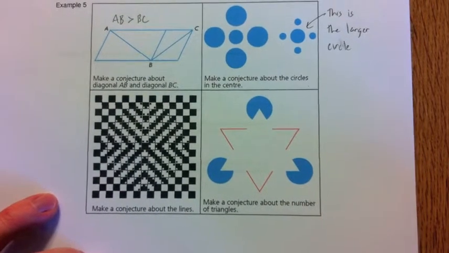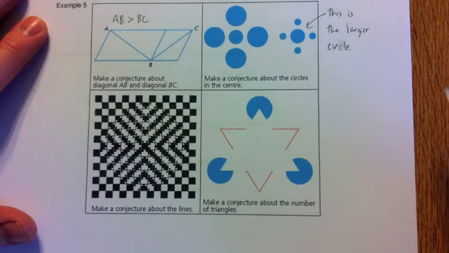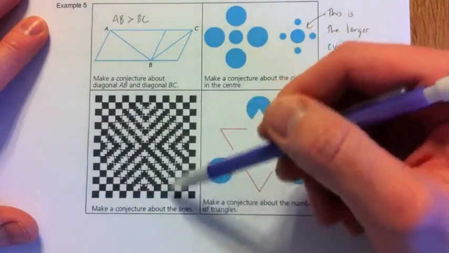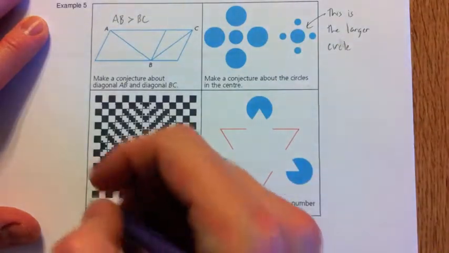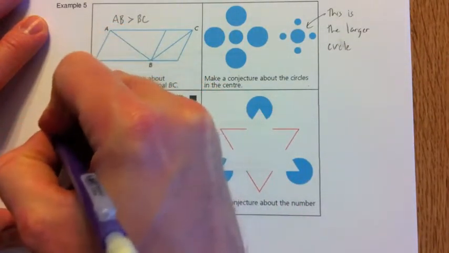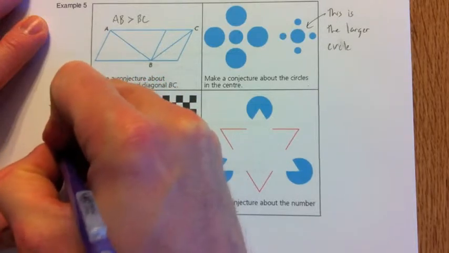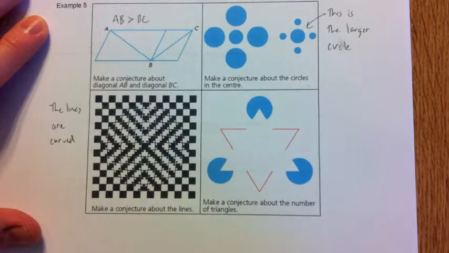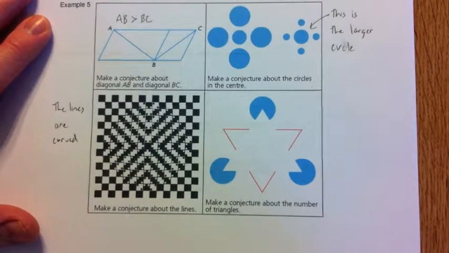Taking a look at these bottom ones, it says make a conjecture about the lines. Well, I assume they're talking about these lines here, and it sure looks to me like the lines are curved. It looks like there's a ball bulging out there. So I might make the conjecture that the lines are curved. I don't know that. Again, I'd have to take out a ruler and see, are those lines really curved or are they not curved?